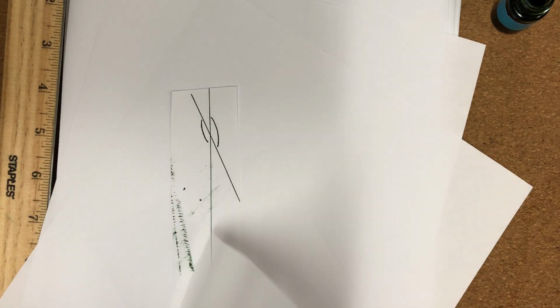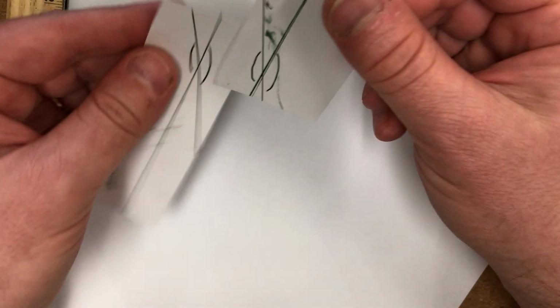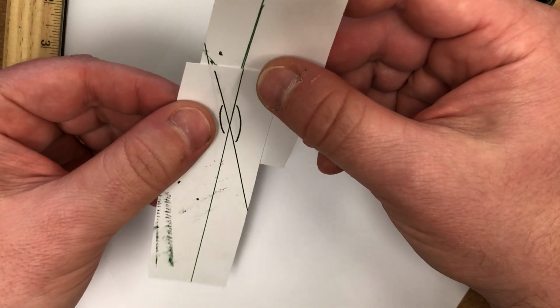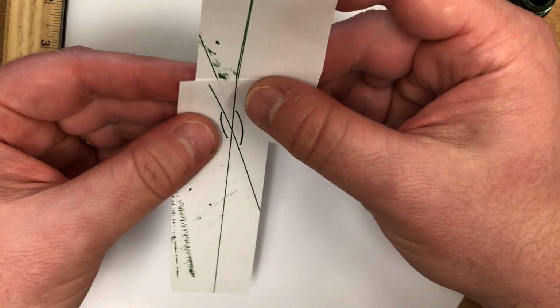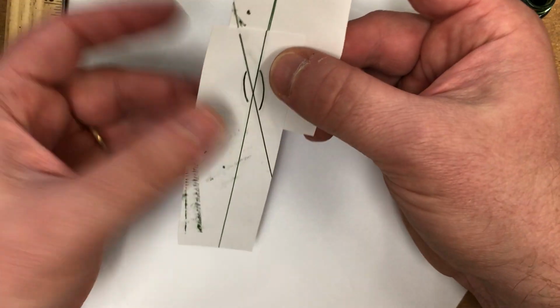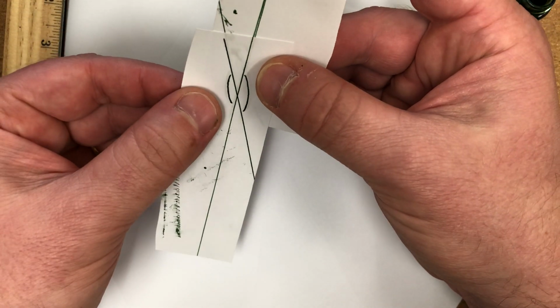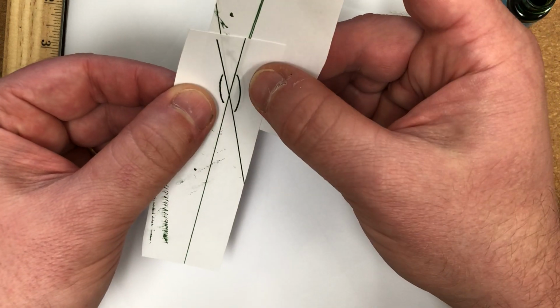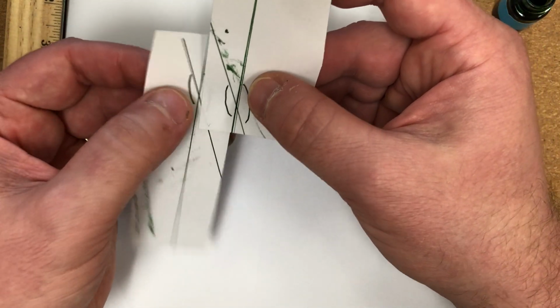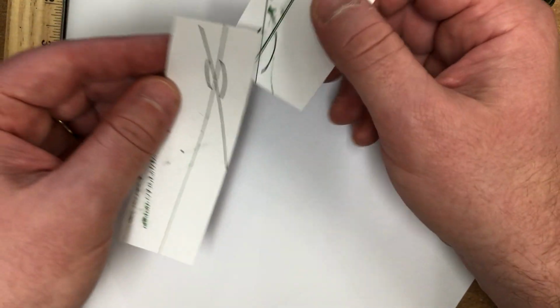There's the one, here's the other. So if you lay those on top of each other, you can see how exactly the same they are. Those angles are perfectly identical. Sure, the way I drew my arcs might not be perfect, but the way they line up is perfect. So it's pretty cool.